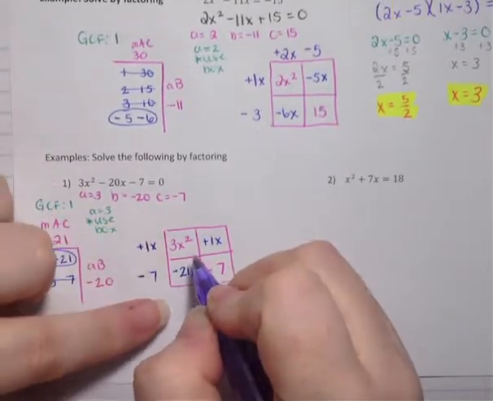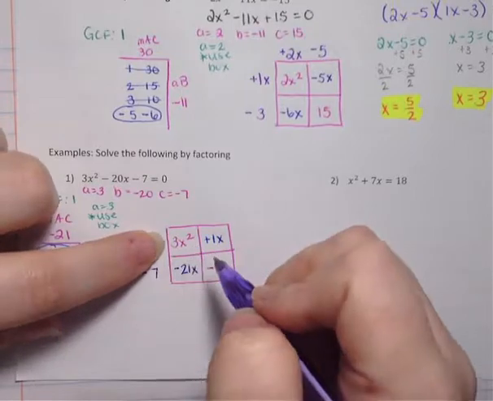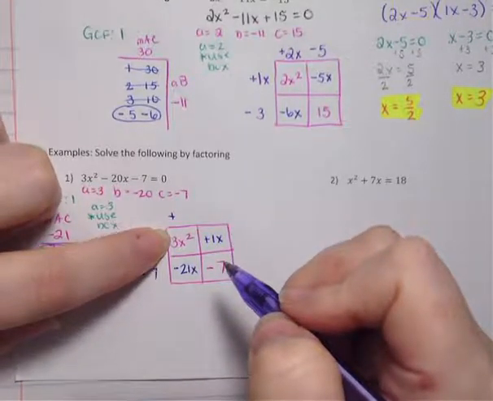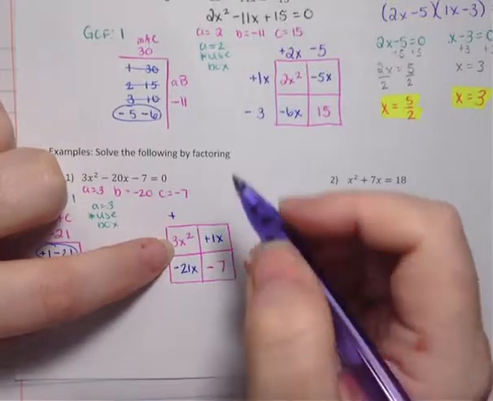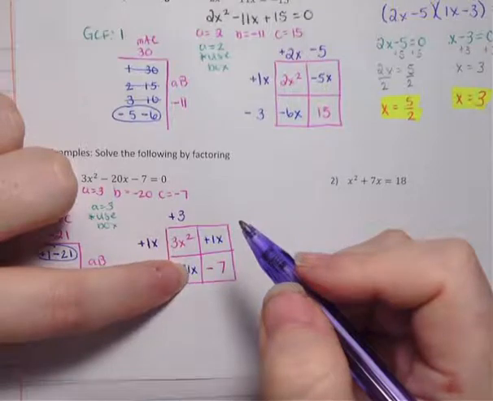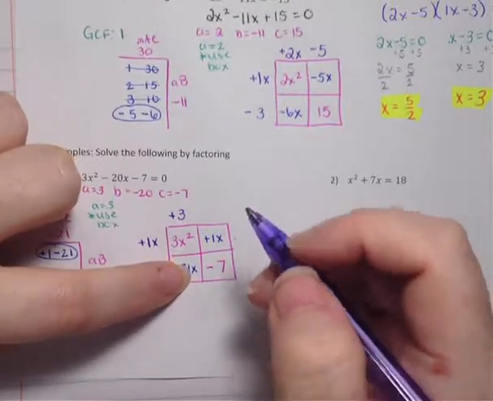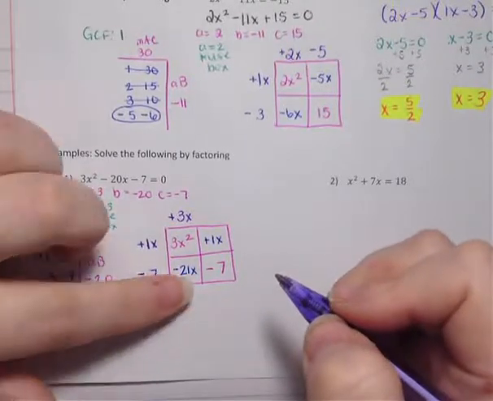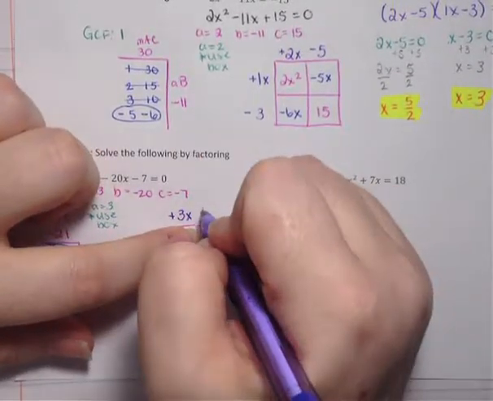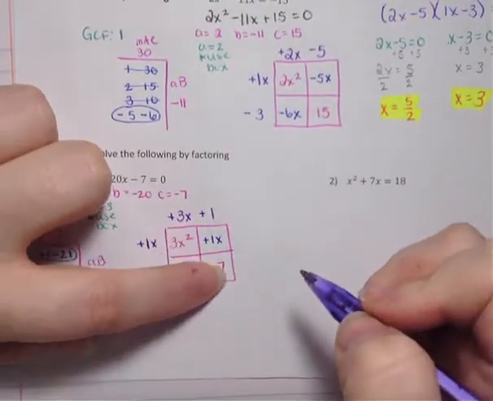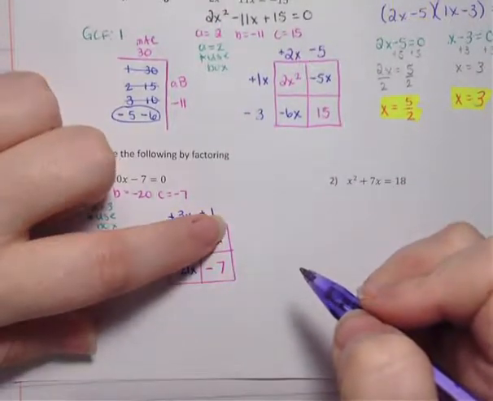Then we're going to go to the column. The first sign is positive, so I'm going to have a positive. The smallest number is 3. 21 can be divided by 3, so we can pull out a 3. They both have an x. The smallest amount of x's is that 1x there, so I can pull out 1x. The next column, our first sign is positive. Our smallest number is 1, so that will be a 1. And they do not both have an x, so I cannot pull out an x.